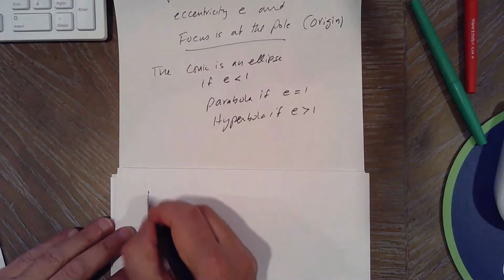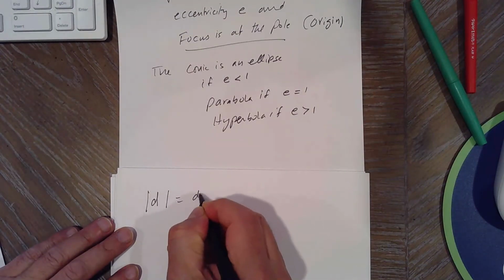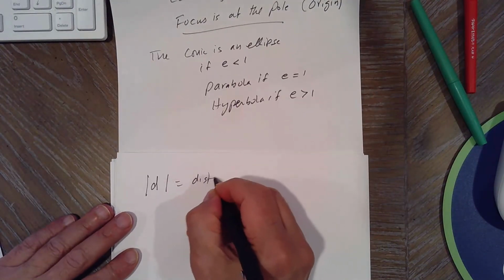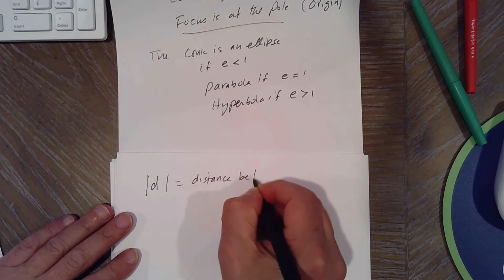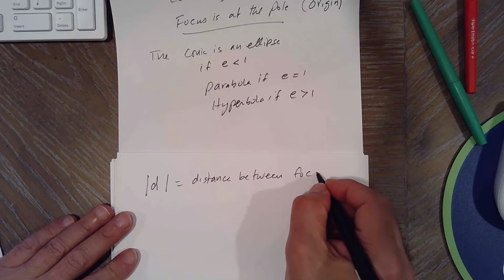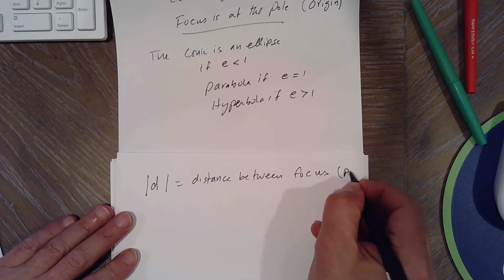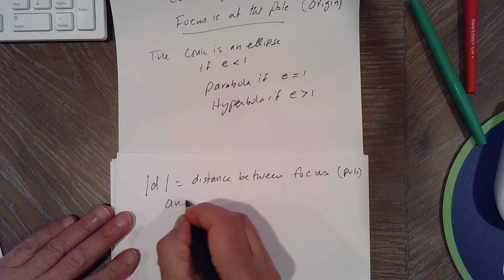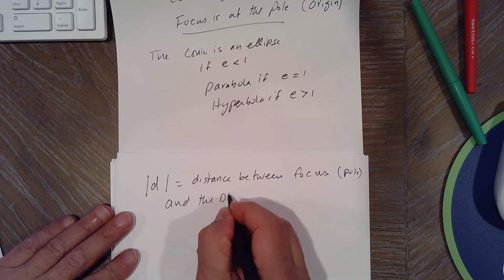And what is D? Well, the absolute value of D is the distance between the focus, which is at the pole or the origin, and the directrix.